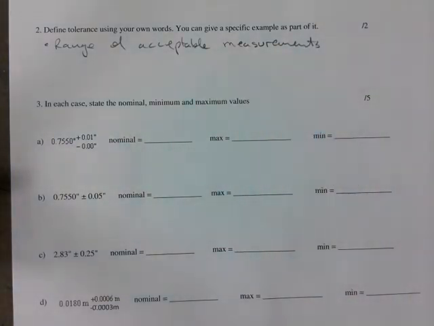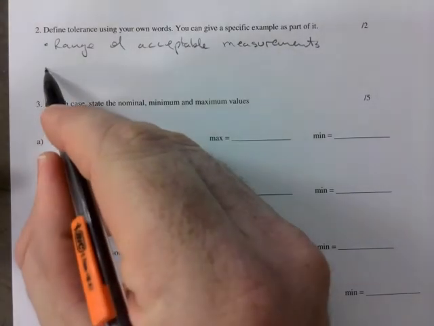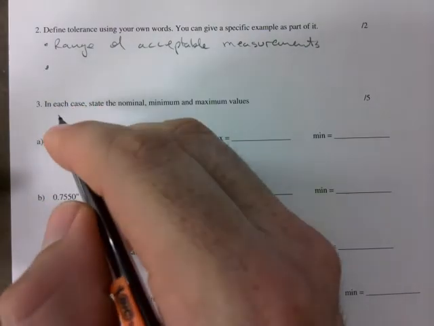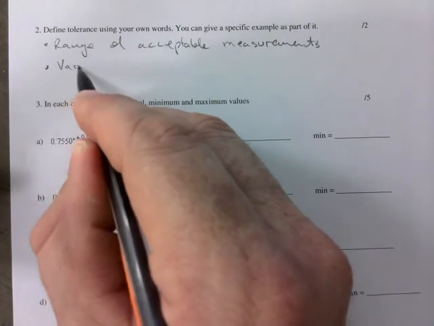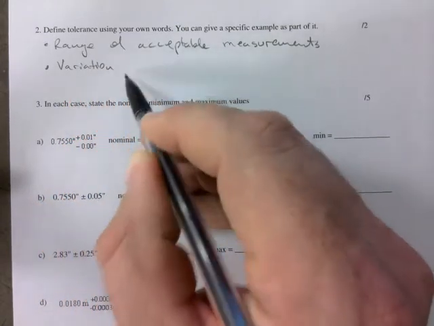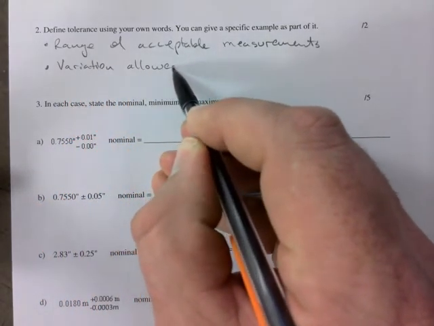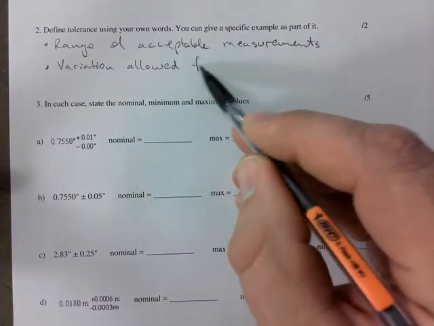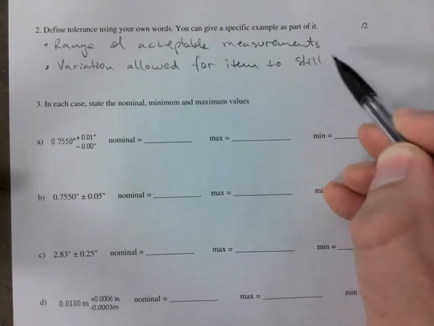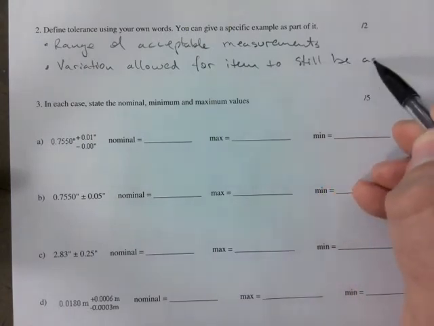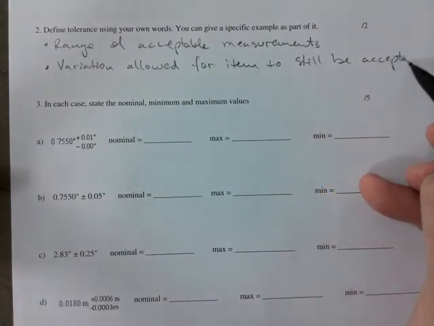It's the range, like how much can we be off by between the highest and the lowest permissible. You can say that it's the variation allowed for an item to still be acceptable.